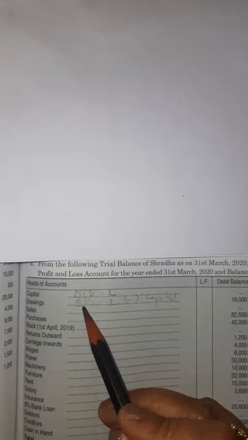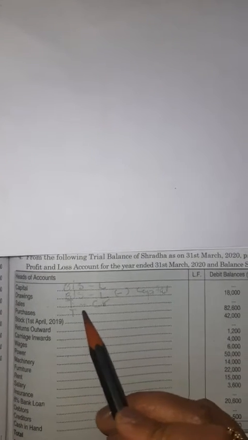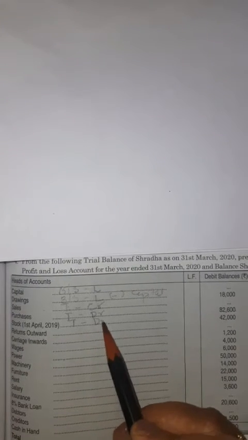Okay, next we have sales. Sales will go to trading account, credit side. Then we have purchase, trading account, debit side. Stock is of 1st April 2019, that means it's an opening stock, so trading account, debit side.